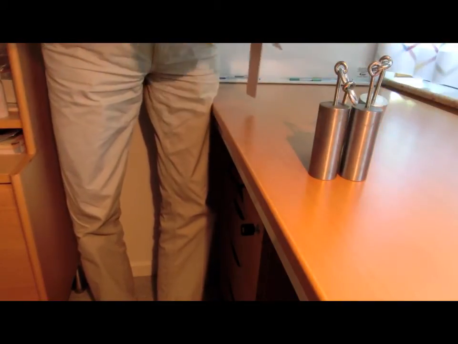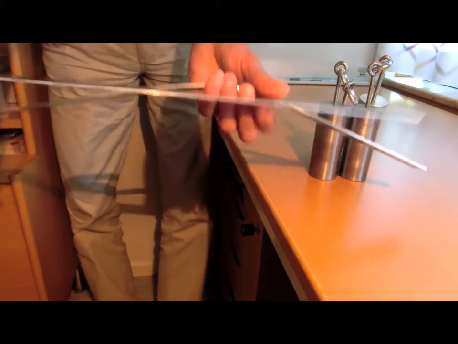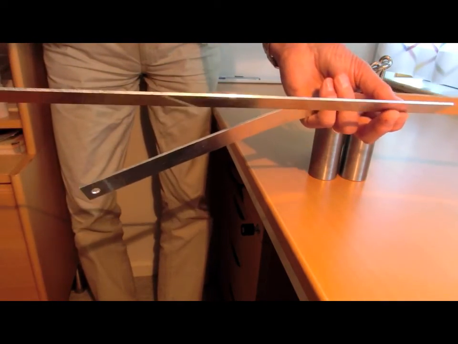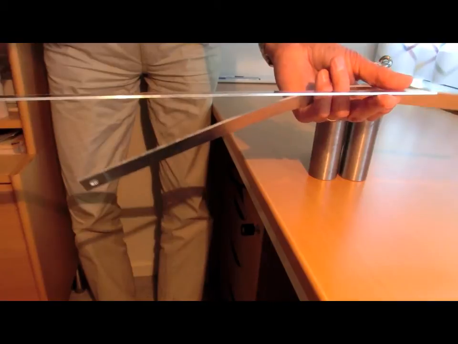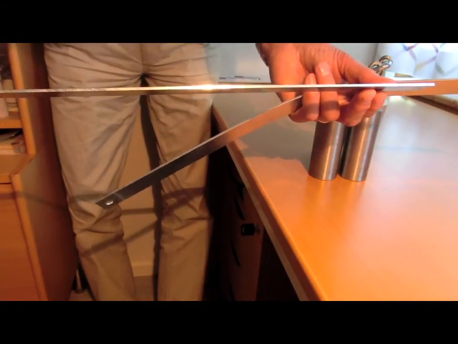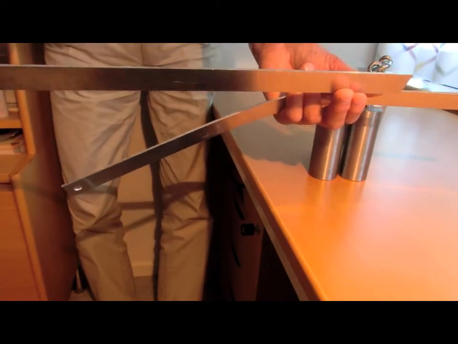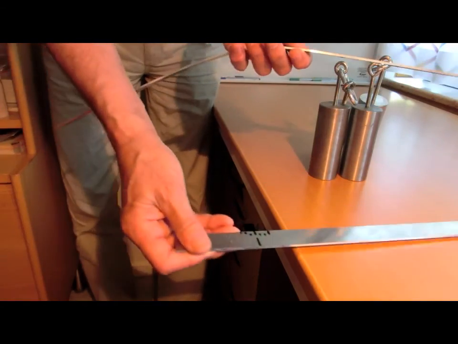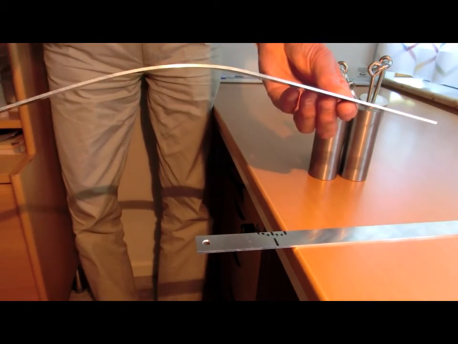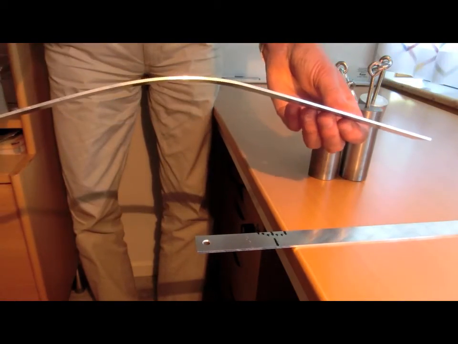If we look at the alloyed band, we see that it's straight, it has not deformed plastically, it has only deformed elastically. Looks as before, while the pure aluminium band has deformed plastically rather strongly.